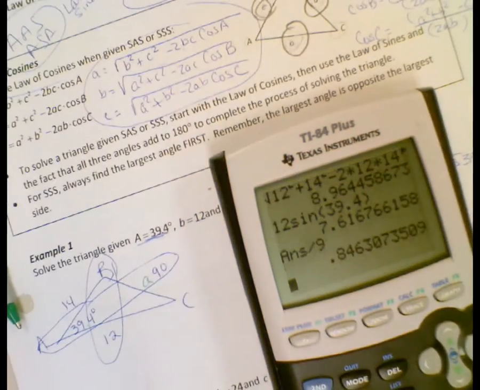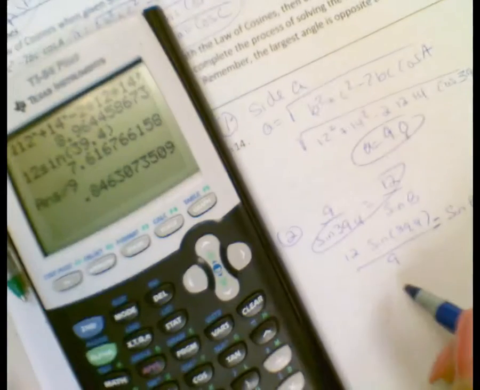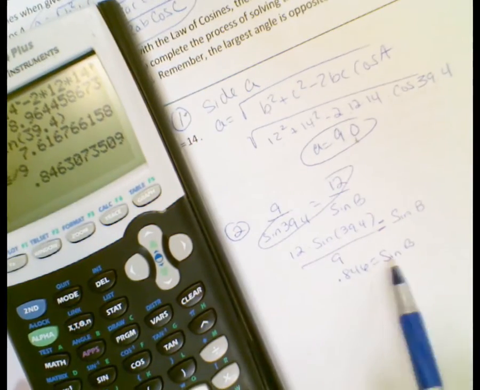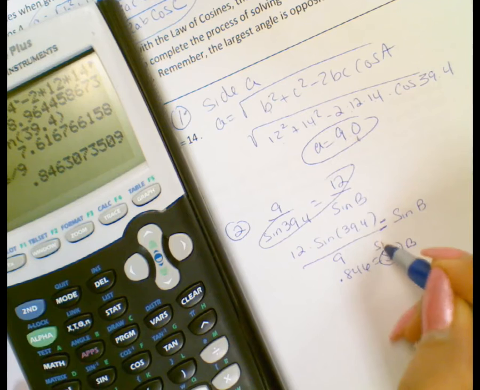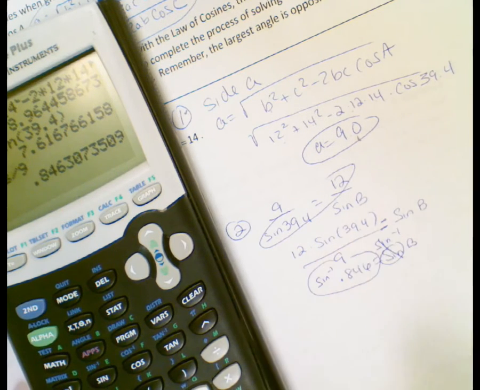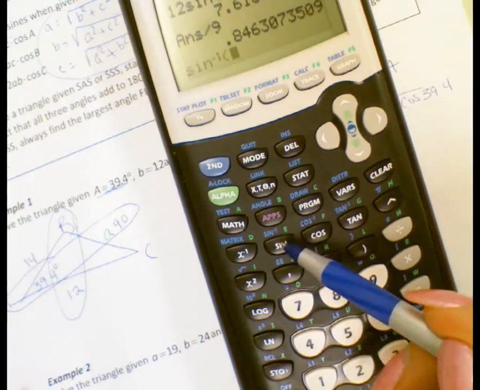All right, so see this decimal right here. This is not your angle. We're solving for angle B. So right now, it's 0.846 equals sine B. Okay, that's what you have right here. To get rid of sine, you have to take arc sine of each side. That gets rid of that. And you have this. So to press arc sine of this decimal, you press second sine, like that.